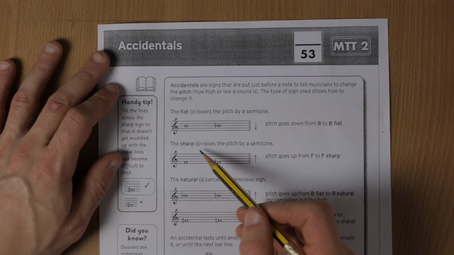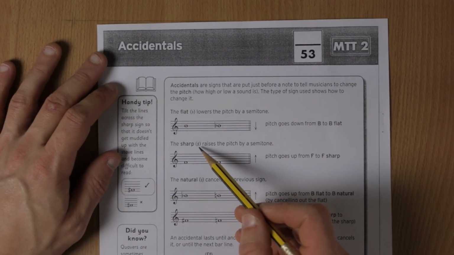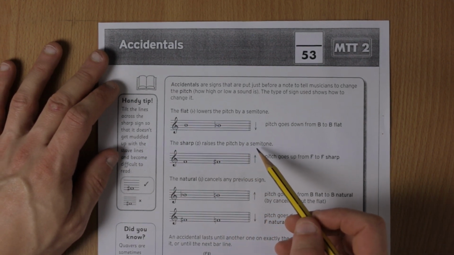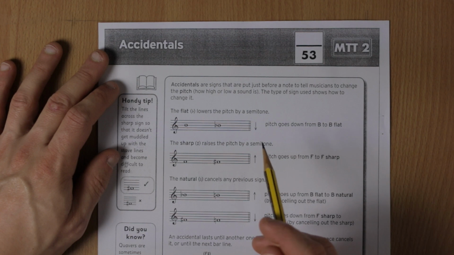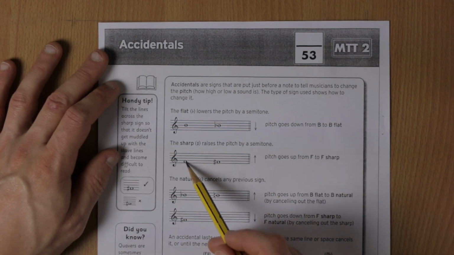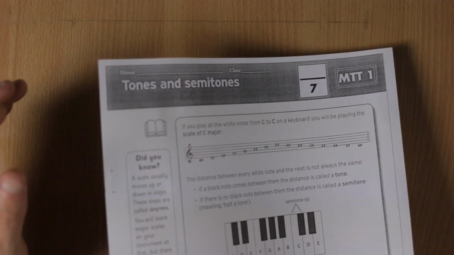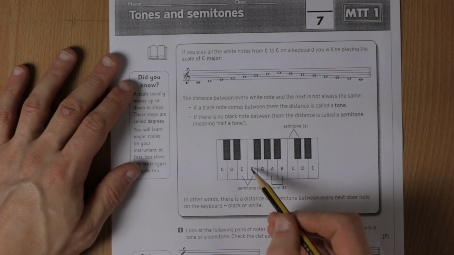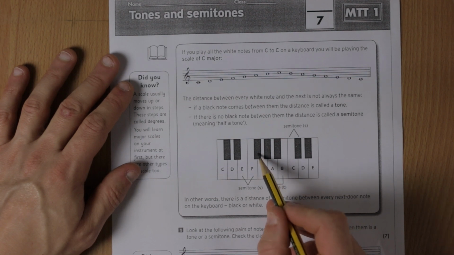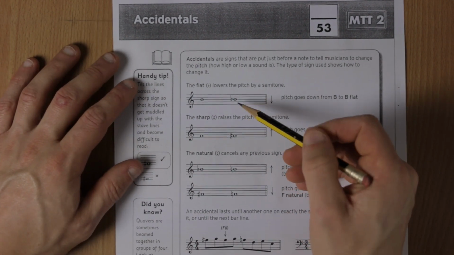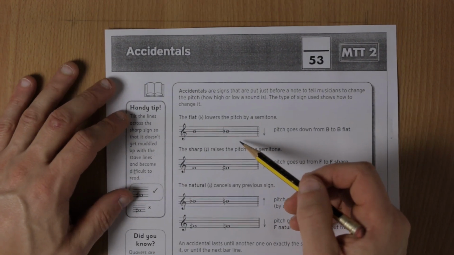Then we've got a sharp sign, which you'll recognise as a hashtag. The sharp raises the pitch by a semitone, so it just does the opposite. It makes it go one semitone higher. You can see there's an F there, and when you've got a sharp sign in front of it, it means it's a different note. It's an F sharp, which on the keyboard, here's F, F sharp is one semitone higher, which is the black note there, okay? So sharps and flats are the black notes on the keyboard, all right?